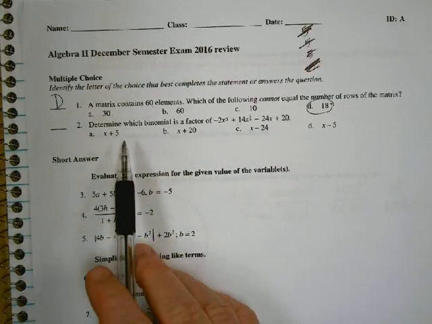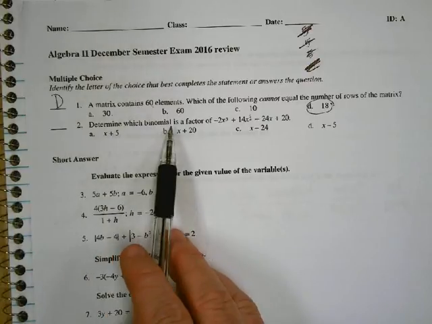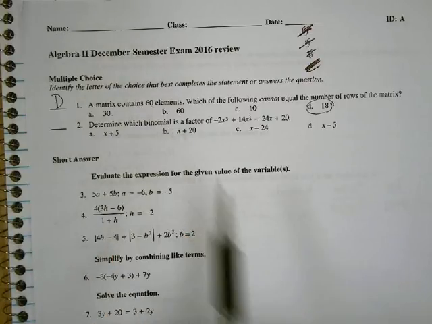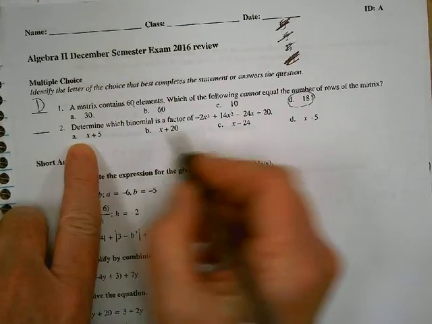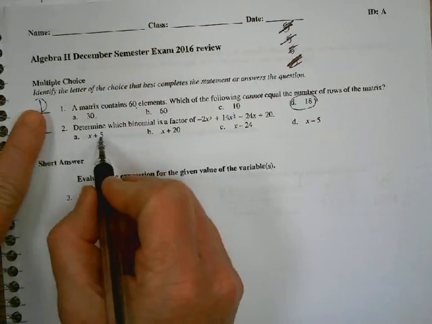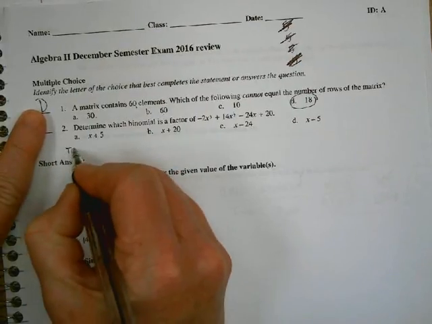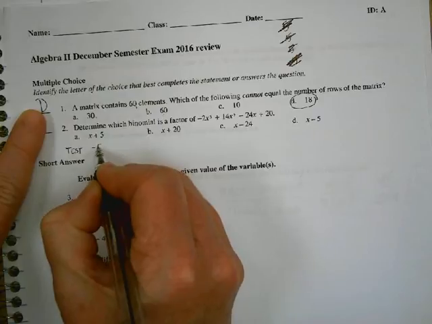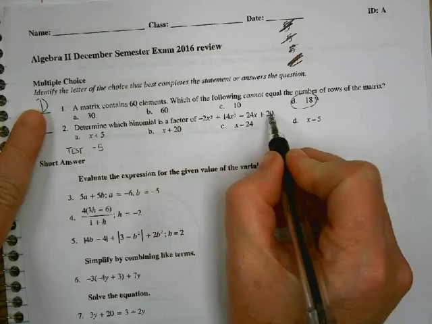Number 2, determine which binomial is a factor. This is what I would do on number 2. If this is a factor, then I would test -5 in that equation and see if it gives me 0.